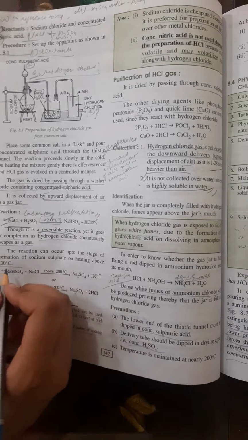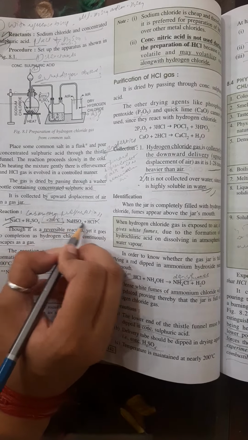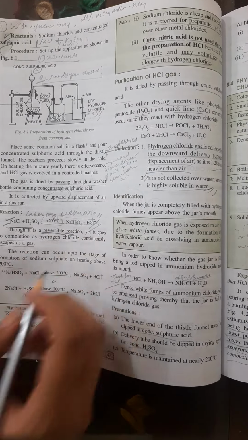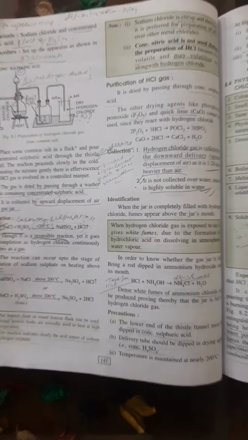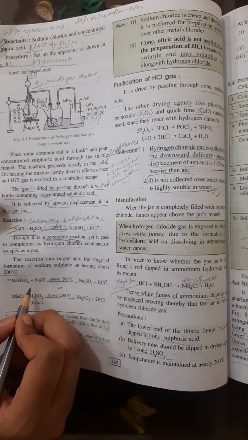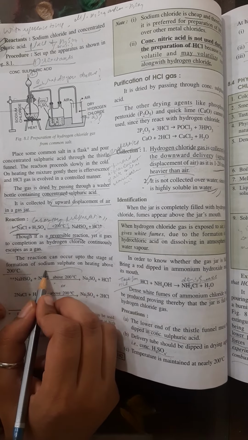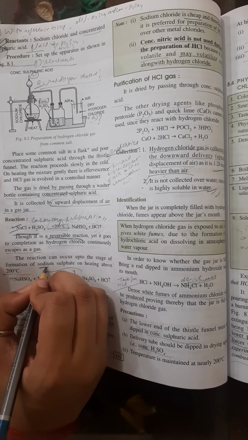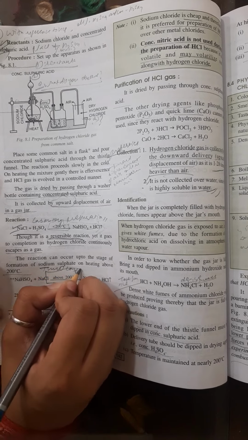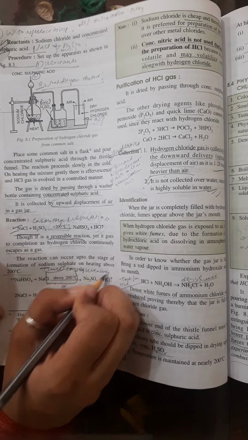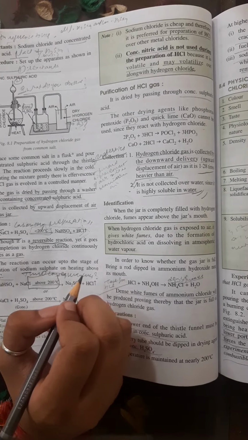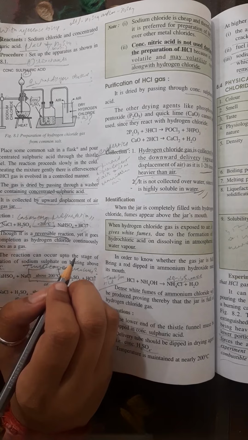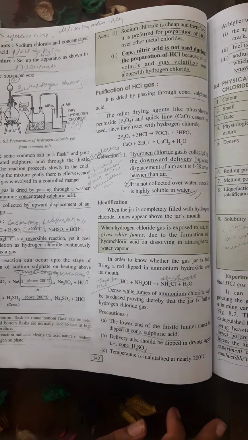Okay, another reaction might come from here. You will continue this as the reaction. You might start here: NaHSO4 plus NaCl gives the products at above 200 degrees Celsius. They may ask, what are the two consequences of the 200 degrees Celsius temperature? Give the two conditions. Okay, you need to remember that.